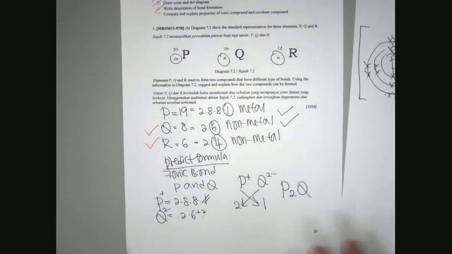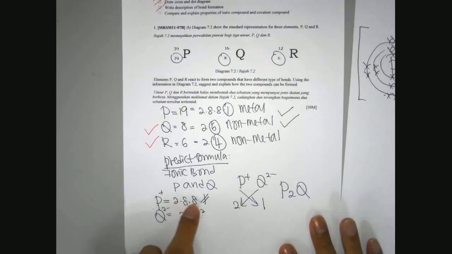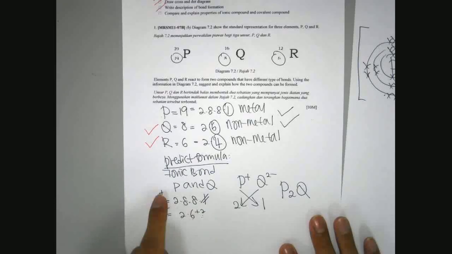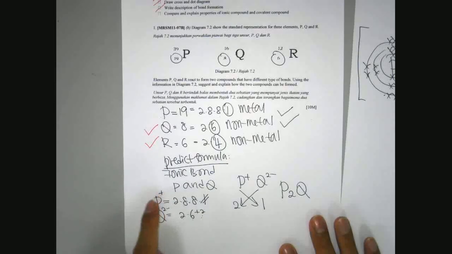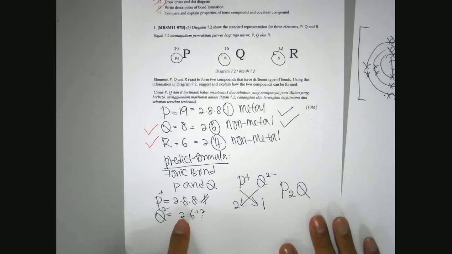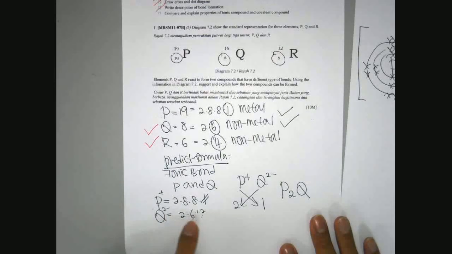We can write this. Atom P has electron arrangement 2.8.1. Atom P will donate electrons to achieve stable electron arrangement. P plus ion is formed. Q atom has electron arrangement 2.6.